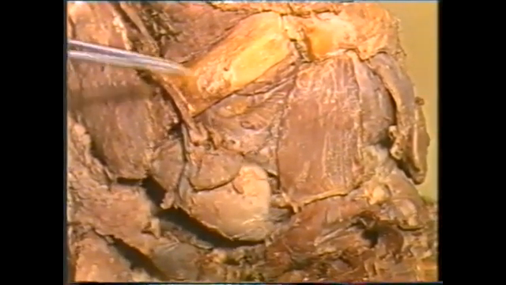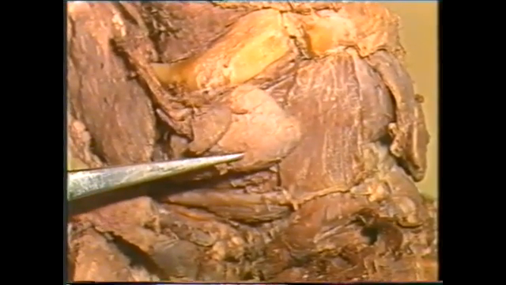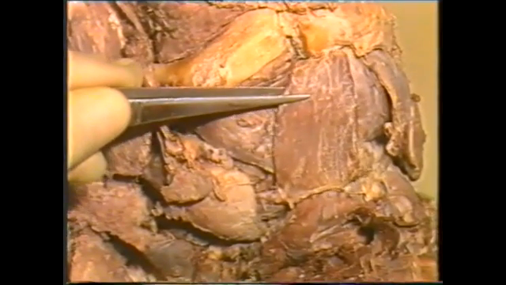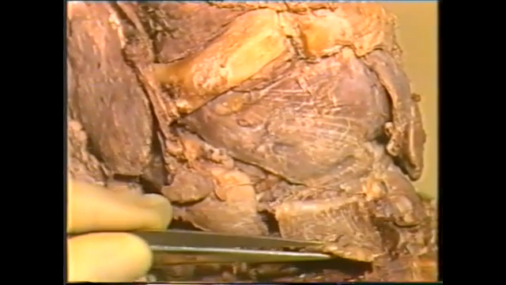This is the mylohyoid muscle. It's deep to the submandibular gland. This is the anterior belly of the digastric, superficial to the mylohyoid muscle. The mylohyoid muscle forms with the hyoglossus muscle the floor of the digastric triangle.